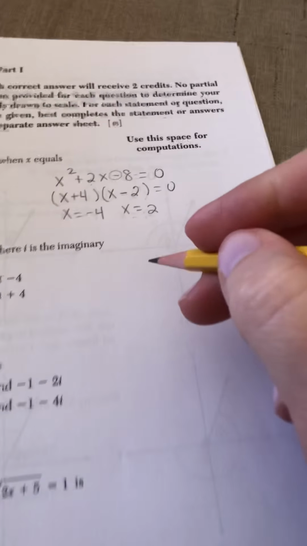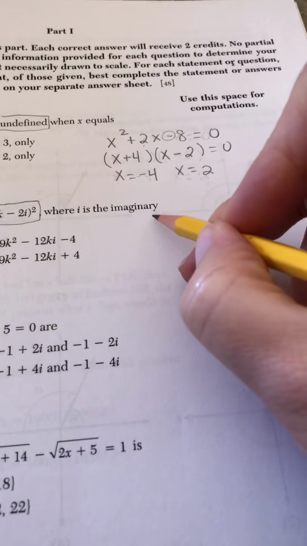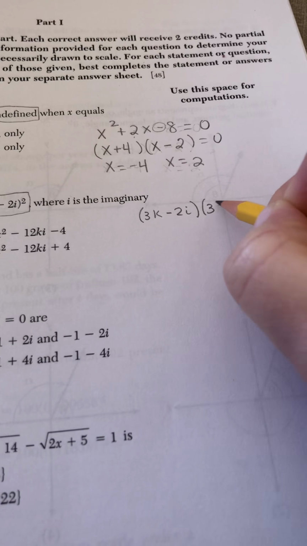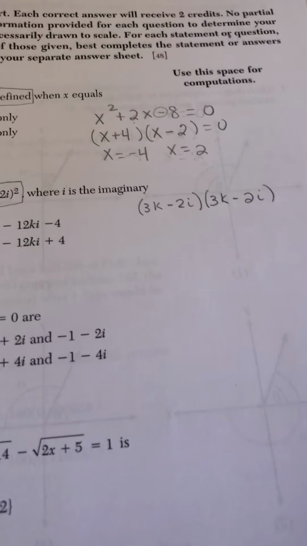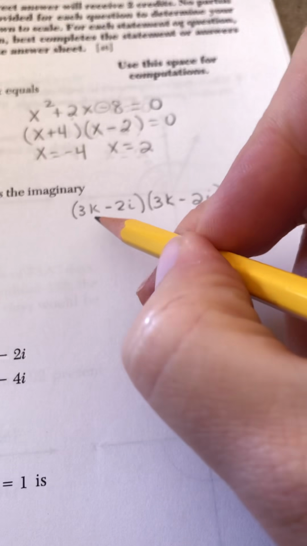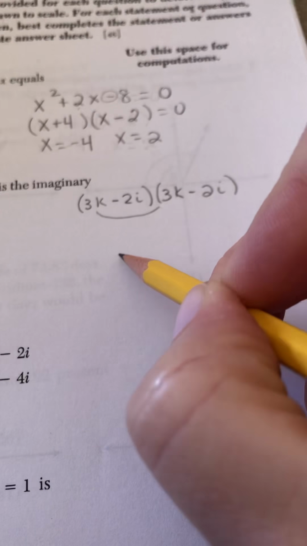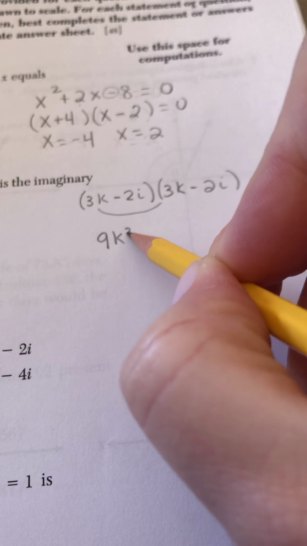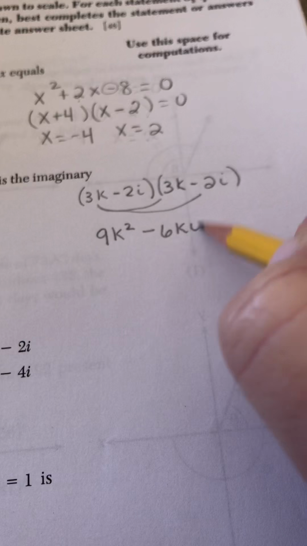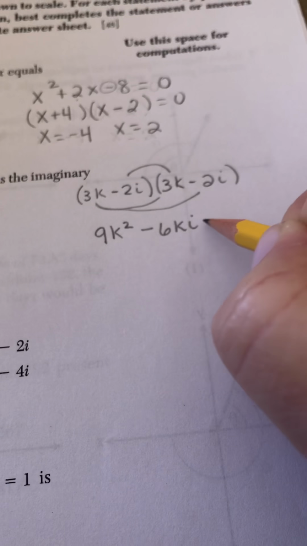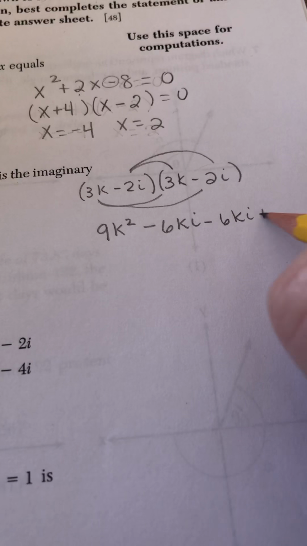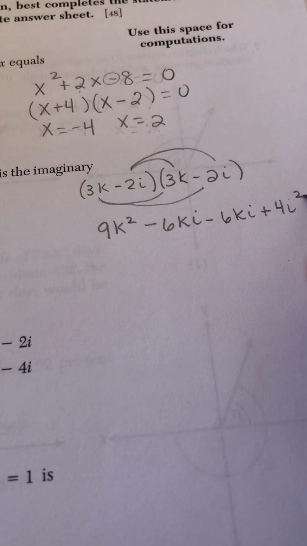Okay? So mathematically, what we would do is 3k minus 2i times another 3k minus 2i. Remember in this class, we do one of two things, factor or FOIL. And this one is a FOIL. So here we go. Those two are 9k squared. Go out here, that's negative 6ki. Here is another negative 6ki. And then this one is going to become positive 4i squared.